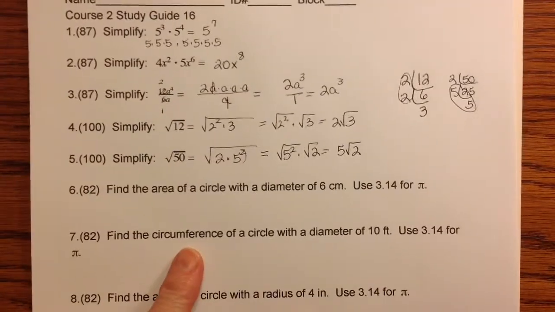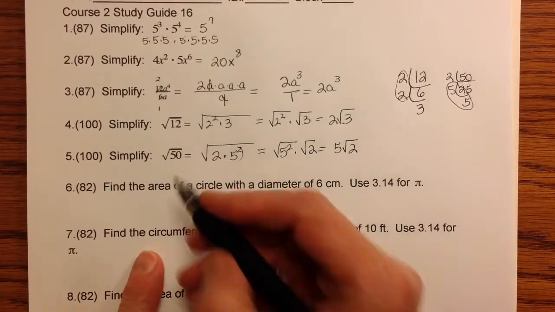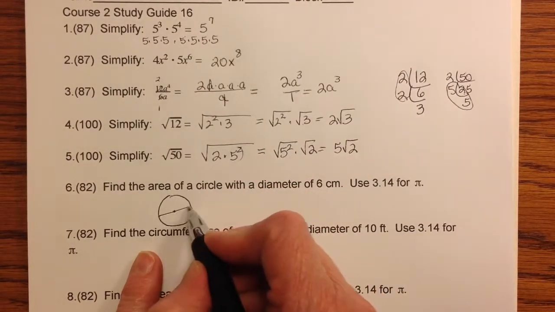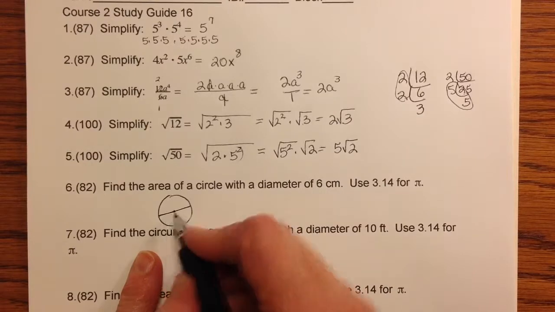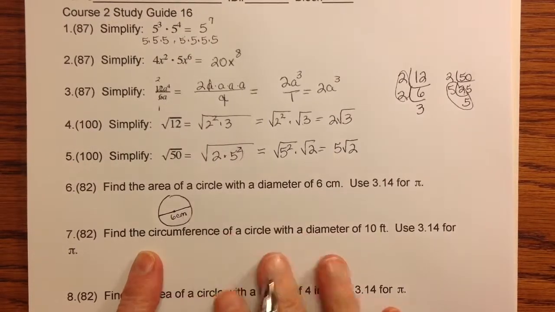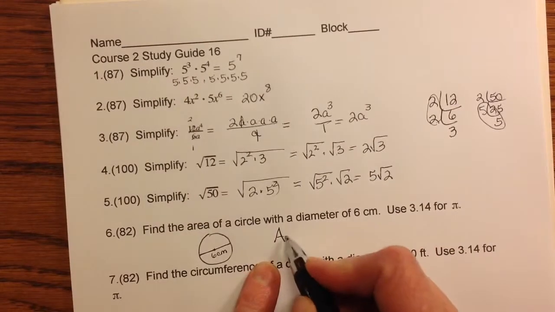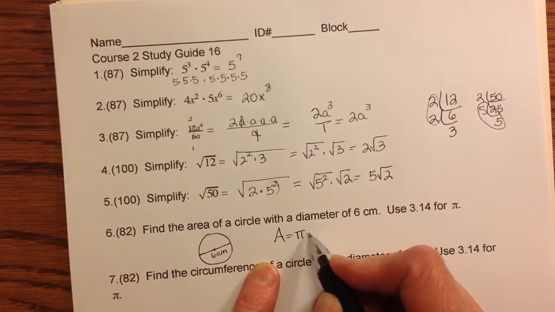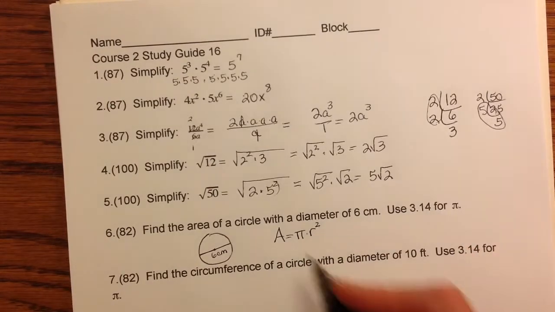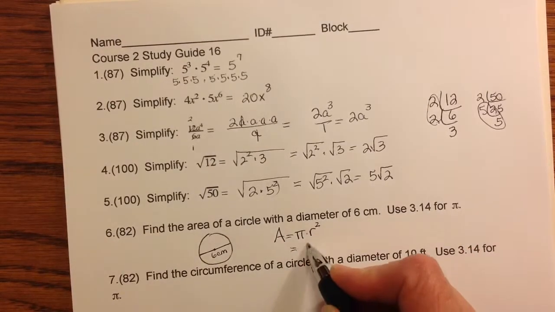We want the area of a circle with a diameter of 6. Let's sketch that picture. Remember, diameter is the distance across the circle through the center, and the diameter is 6 centimeters. Now the area of a circle is pi times r squared. I'm going to put a dot in there because that helps a little bit. And it says use 3.14 for pi.